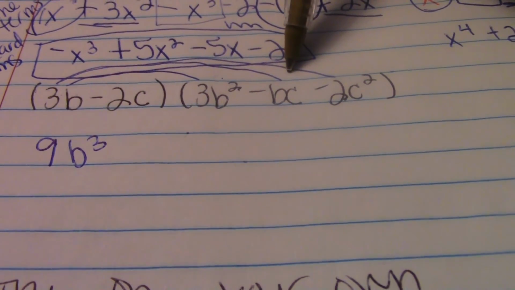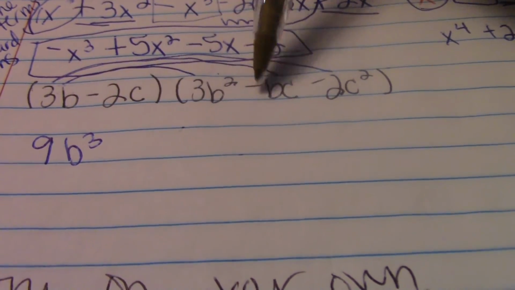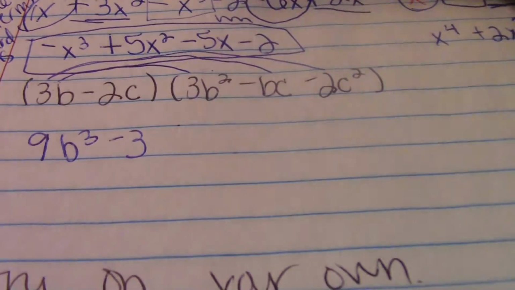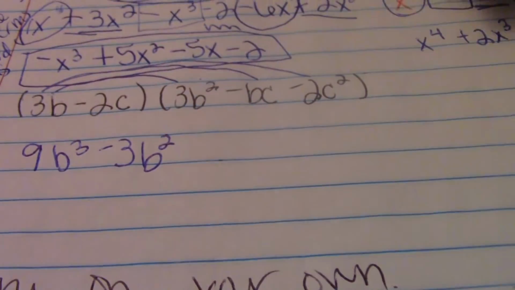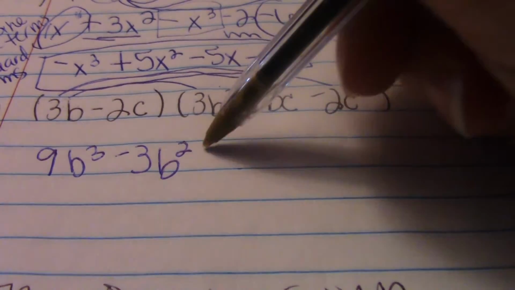3b times negative b squared. So 3 times a negative makes negative 3. We've got 1b plus 1b makes 2b's. And that doesn't have a c, but this does, so I need to write it.